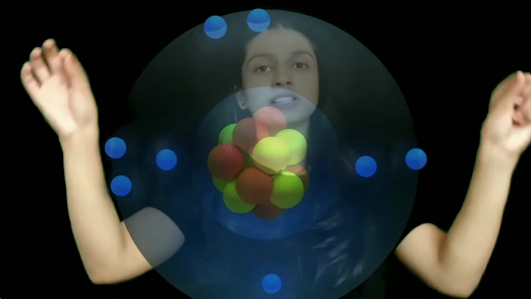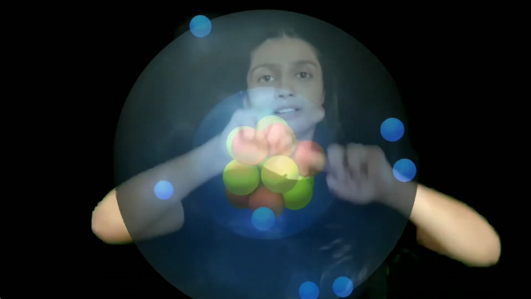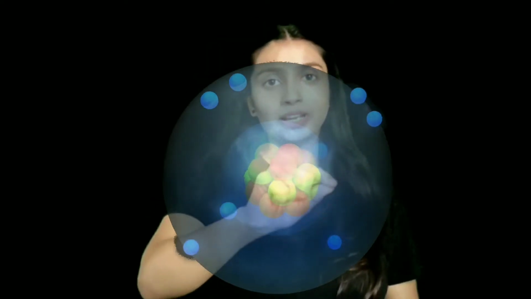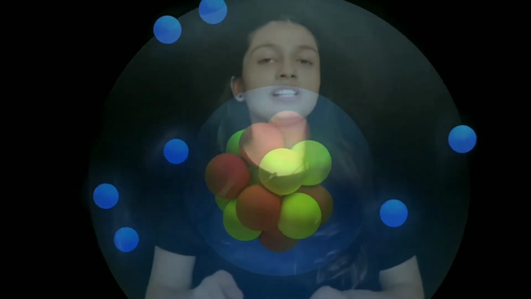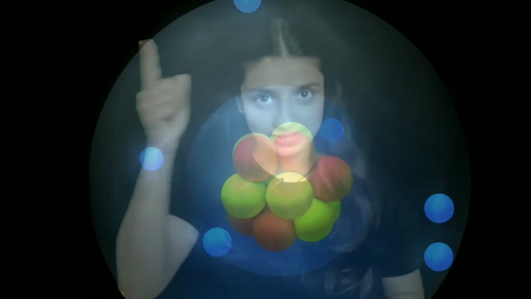Before going into the properties of the periodic table, let's first discuss the structure of the atom. An atom consists of the nucleus at the center and outermost shells around it. Our nucleus contains positively charged protons and neutrally charged neutrons. Outermost shells contain negatively charged electrons which revolve around the nucleus. That is the structure of the atom.